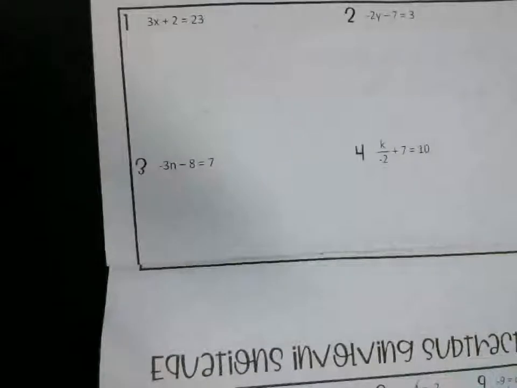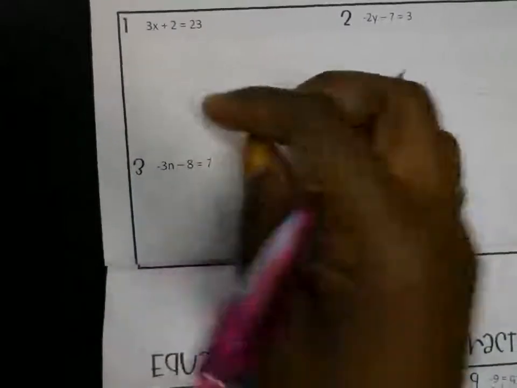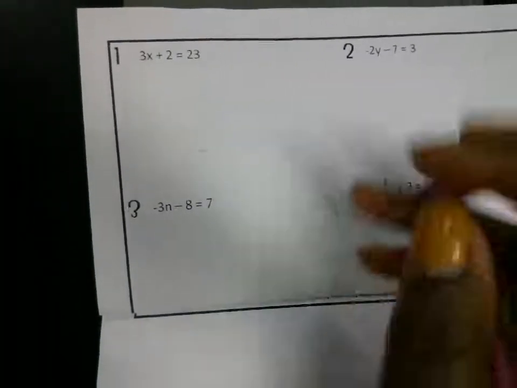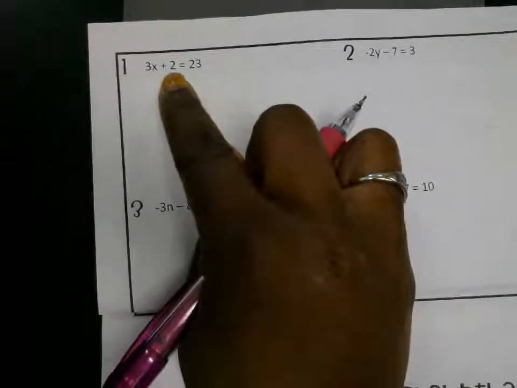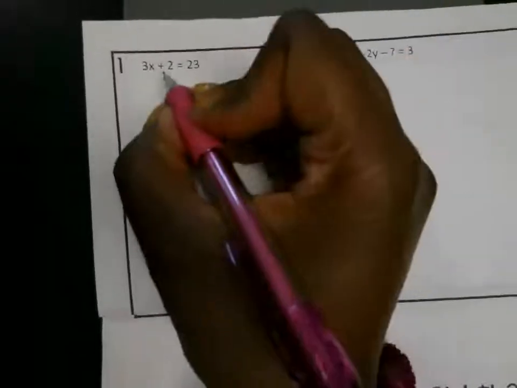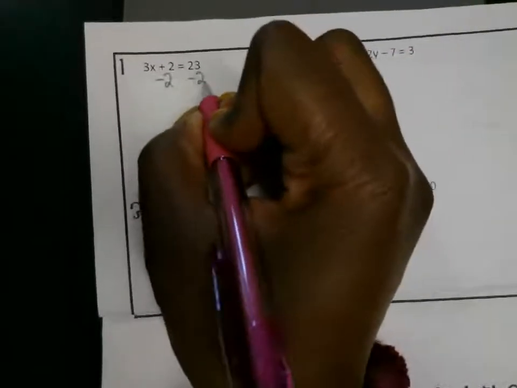Let's do this one. All right, remember, add or subtract first, multiply or divide second. Add or subtract first to isolate. The last is going to be multiplication or division. So always get rid of the number that is not directly attached to the variable. So look, we're going to get rid of the 2 first. This is a positive 2. What's the opposite of that? -2. So we're going to subtract it.